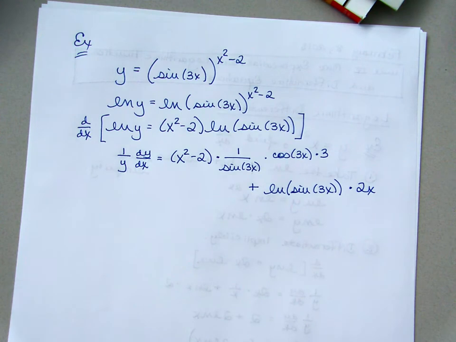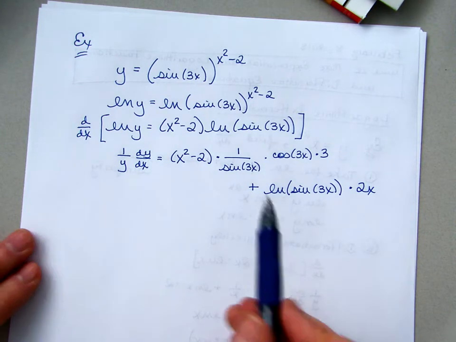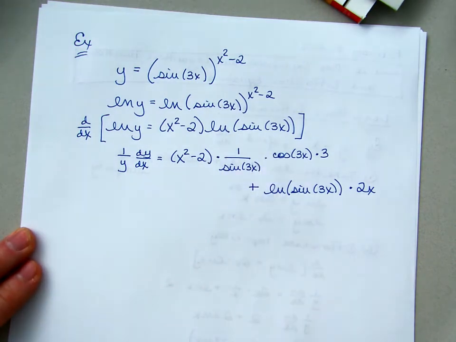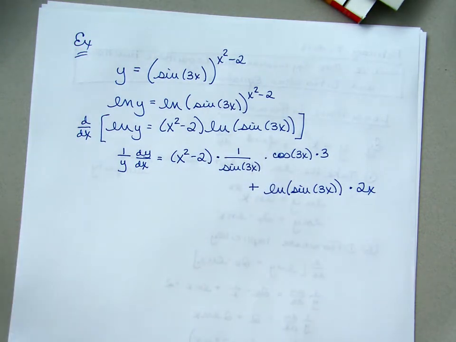Okay, take a look at my derivative line. I've got a lot of cleaning up to do. Realize that with the natural log of the sine of 3x, that's a 3-part chain rule problem. Deal with the natural log, deal with your sine, deal with your 3x. And also definitely realize that I'm using product rule on this thing. Questions?